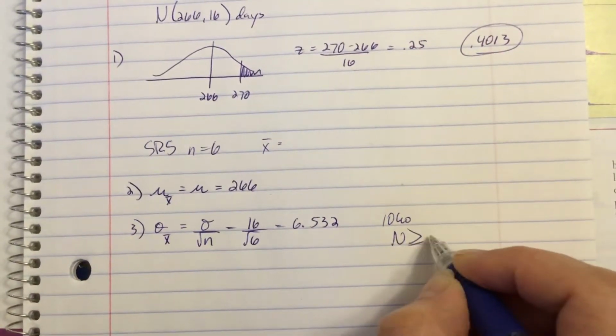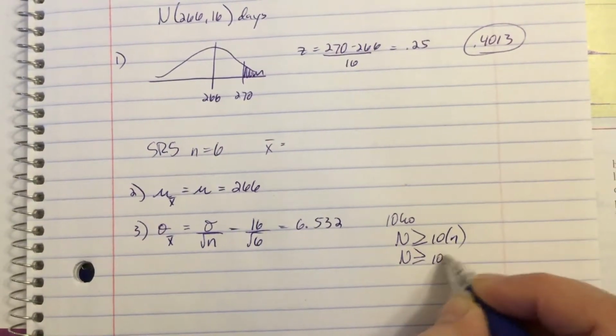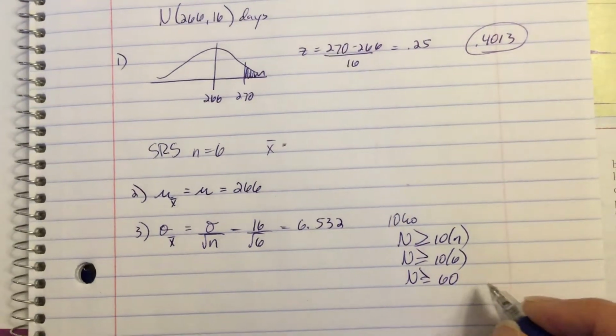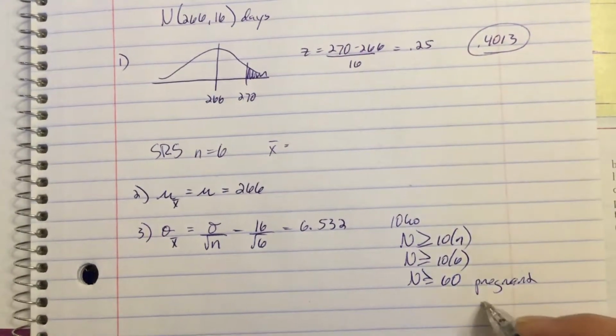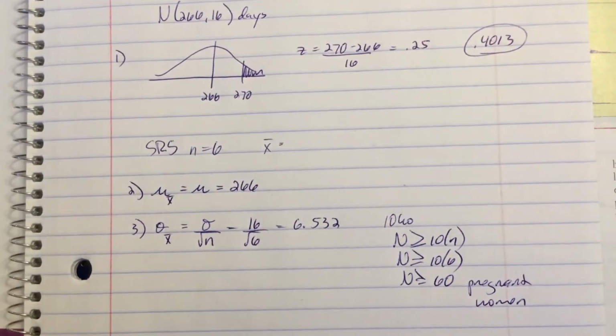Now let's check our 10% rule. Is our population greater than 10 times the sample size? Yeah, I'm pretty sure there's more than 60 pregnant women. Okay, so pretty sure that 10% rule is satisfied.